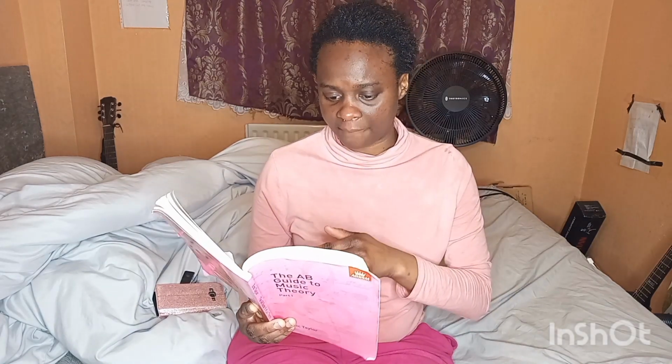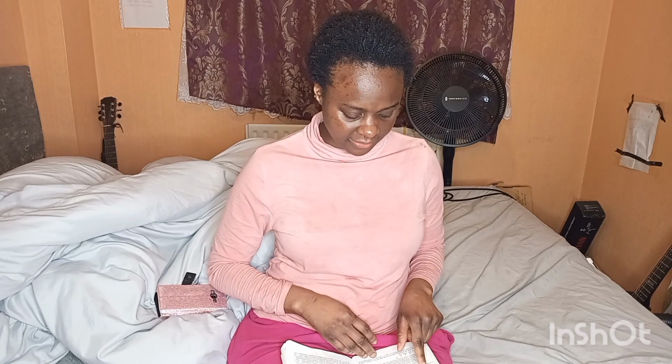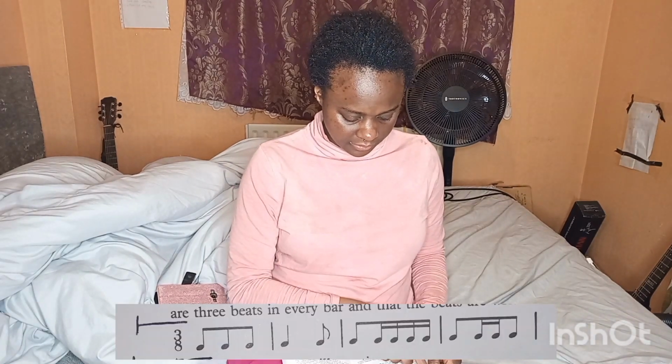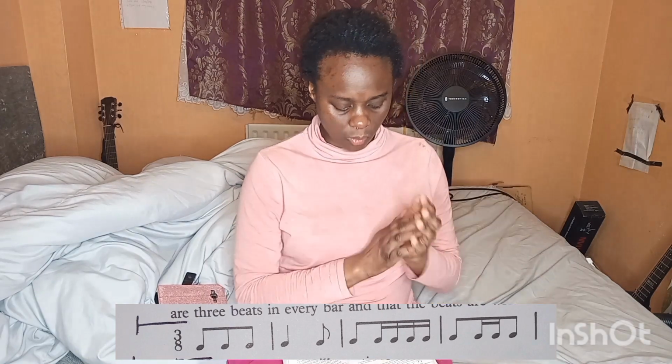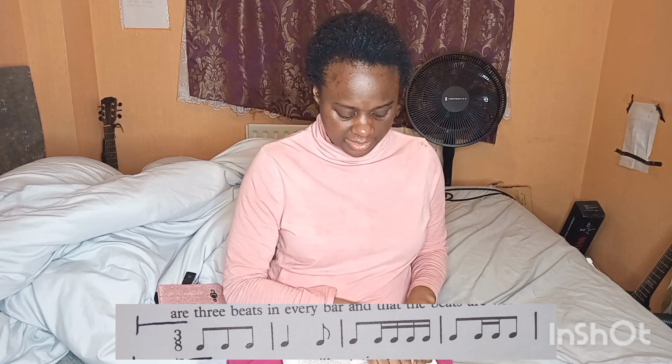Thus, the time signature 3/8 means that there are 3 beats in every bar, and that the beats are written as quavers. So let's play this rhythm. The 3/8 will be played so that the quaver is used as one beat. So this will be played as 1, 2, 3. And then the crotchet, so if the quaver is one beat, crotchet will be 2 beats. So this one will be played as 1, 2, 3.